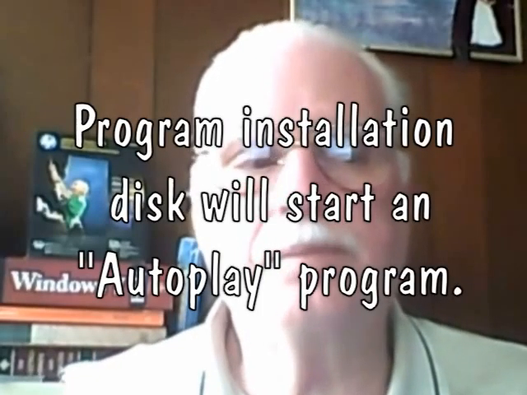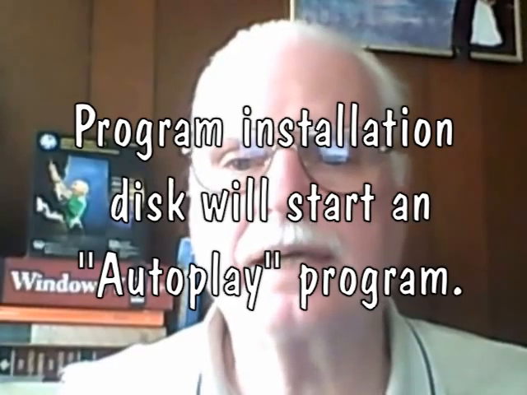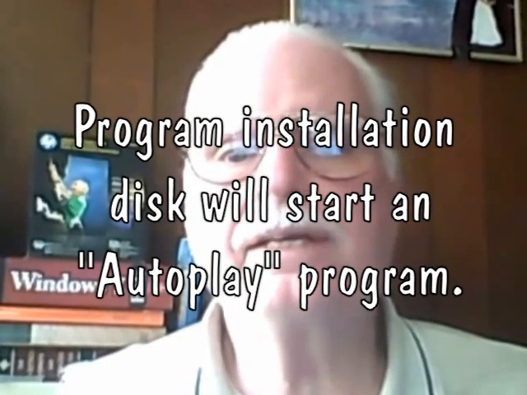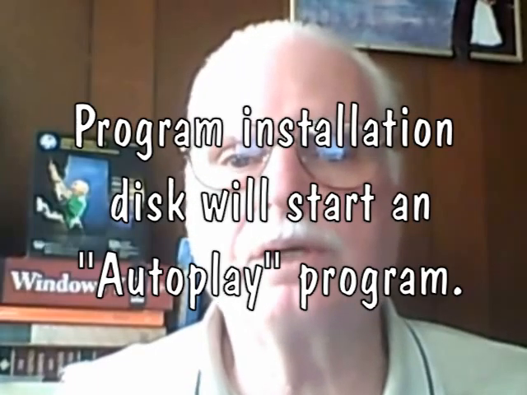Now, this is a little bit different than when you put in a disk that is meant for an installation of a program. When you put in a new program, a CD that has that content of installation, there is an auto start program on there that will start the process for you. When you go into this, you'll only take the steps that are necessary to complete that installation. It is very difficult to give you a demonstration of what that would be because every program is different.